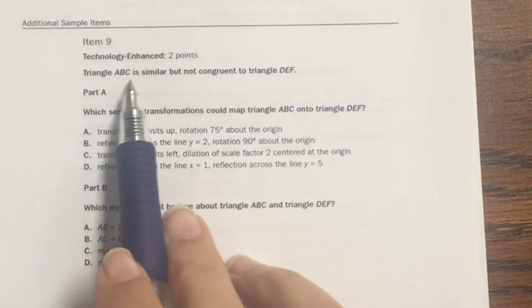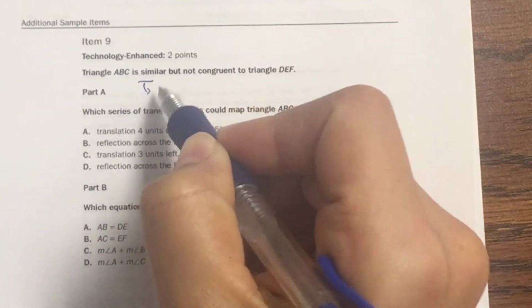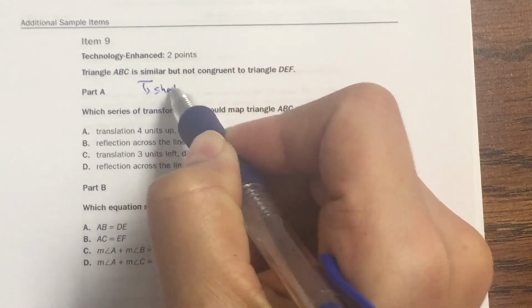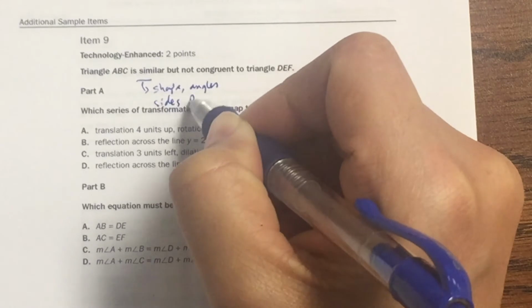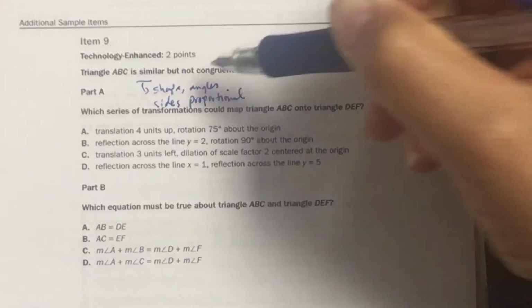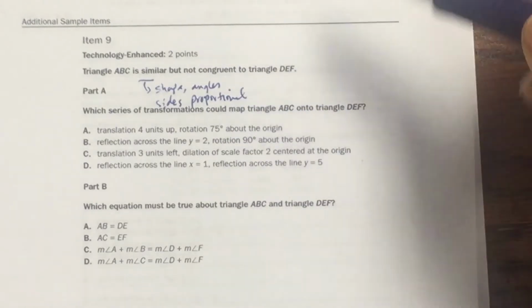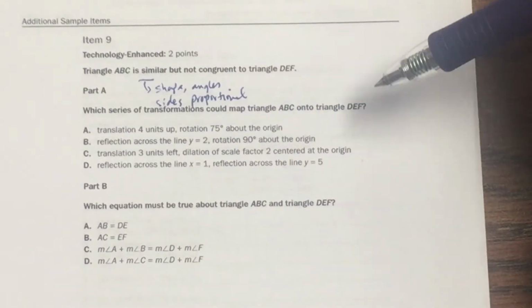All right, triangle ABC is similar but not congruent. So what does the word similar mean? Same shape, same angles, and sides are what? Proportional. Where congruent is, the sides would also be the same. Okay. Which series of transformations would map ABC onto triangle DEF?